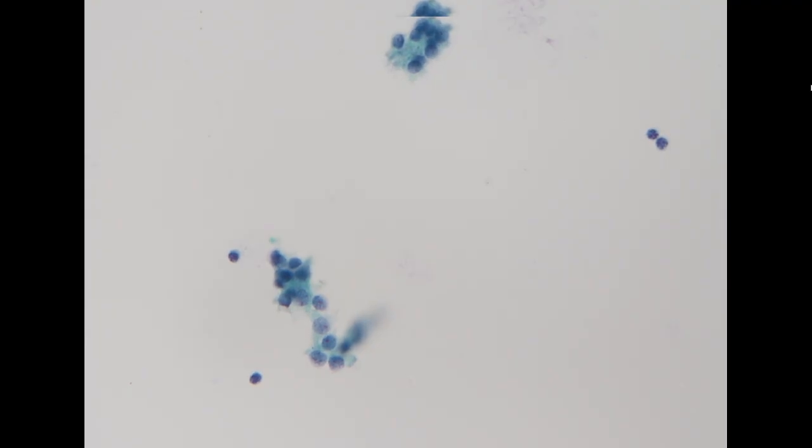So we will call these with architecture atypia. Based on our institutional analysis, the risk of malignancy for AUS with architecture atypia is less than 15%. But if it's with cytologic atypia, the risk of malignancy is higher than 50%. So it is a very striking difference.